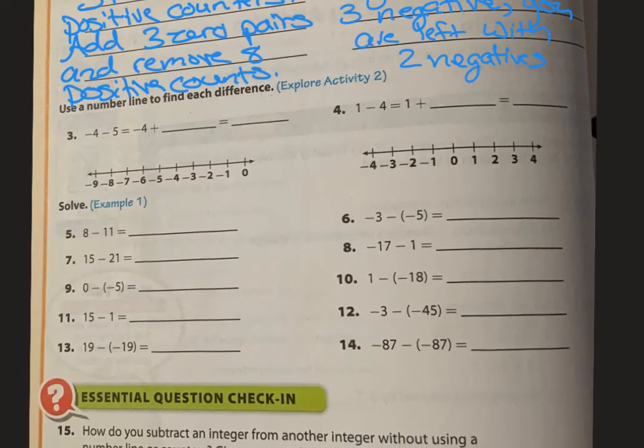Now in the number line, so we're going to use the number line to find each difference. So a -4 minus 5 becomes a -4 plus a -5 because the 5 was positive. Okay, so I started at -4 and I add to that 1, 2, 3, 4, 5 positives, and I end at a -9. On the next example, I have 1 minus 4, so the 1 stays the same. I'm adding, but this 4 is negative. So start at a +1 and go 4 negative. 1, 2, 3, 4, and you end at a -3.